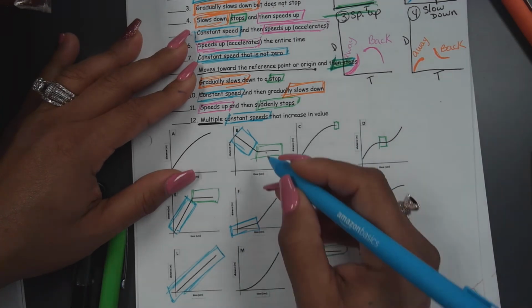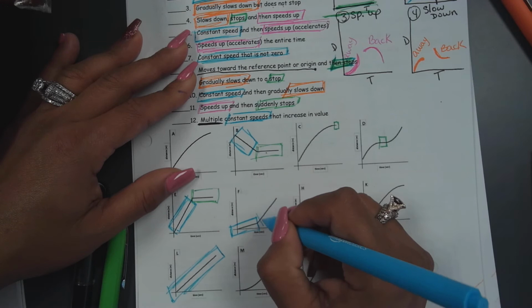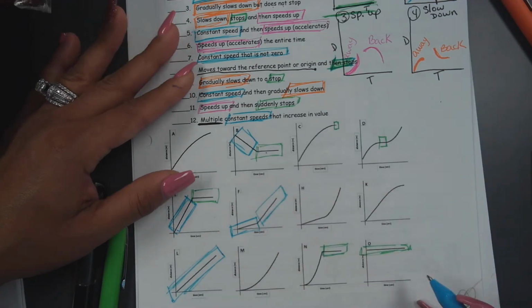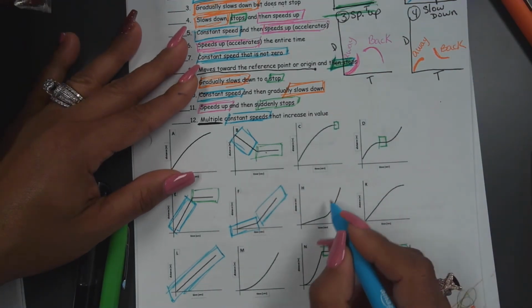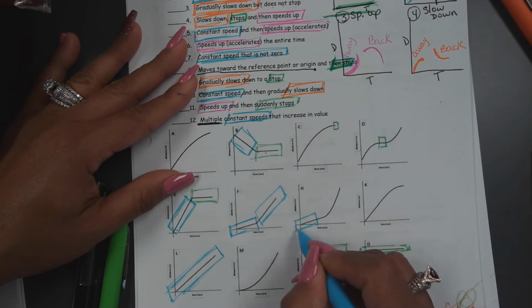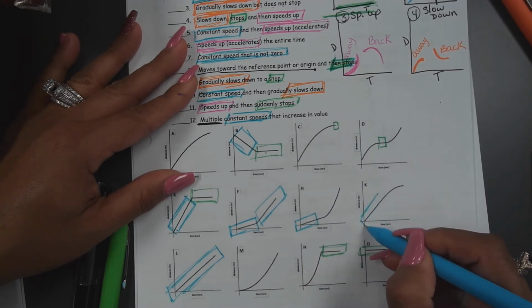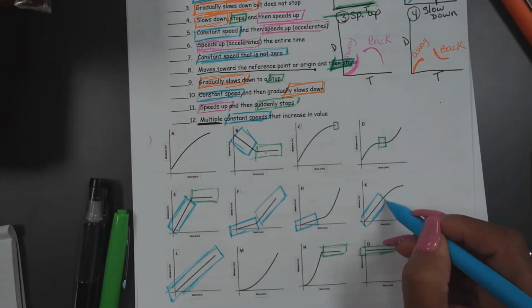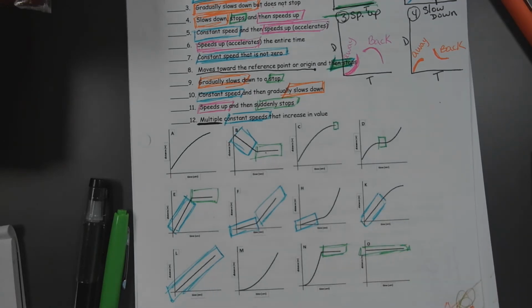What's another word? More than one? There you go. H. K. That's it.